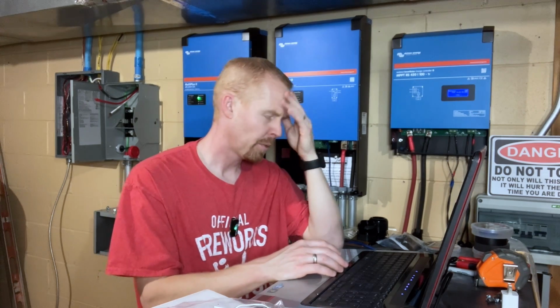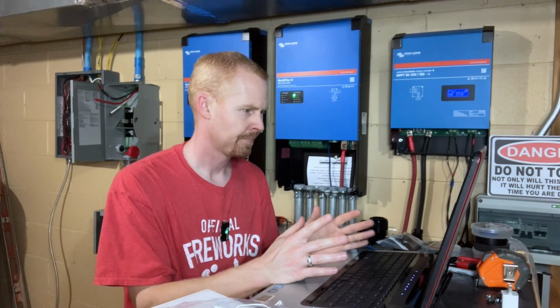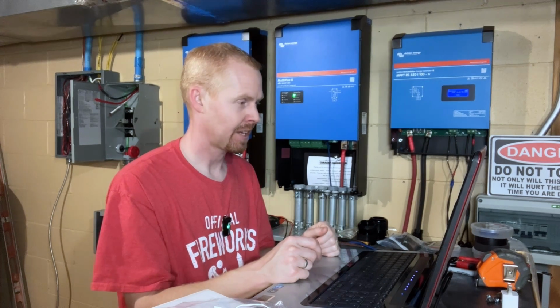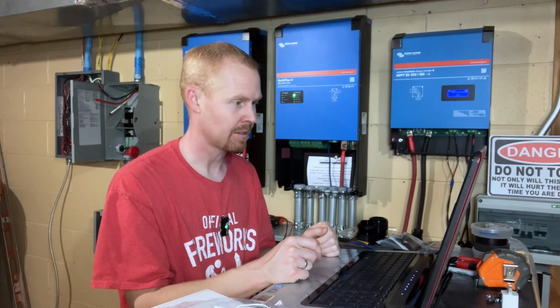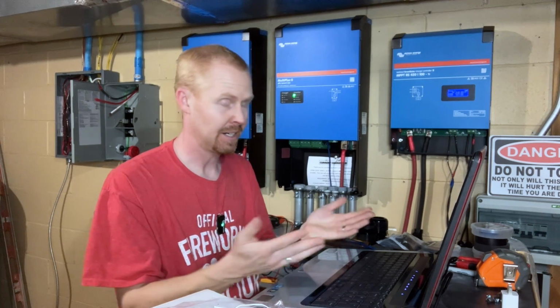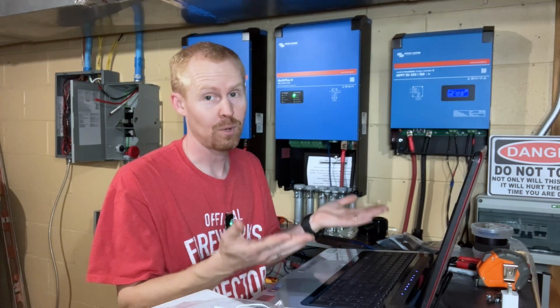So if I remember right, this program allows you to do a lot of customization with the multis. It looks older than dirt. I mean, the software kind of flashes me back to the old 90s software. Just very basic looking. But, I mean, if it works, it works.